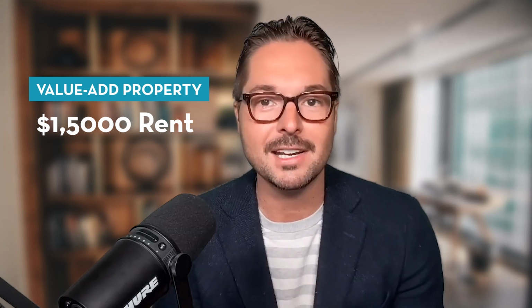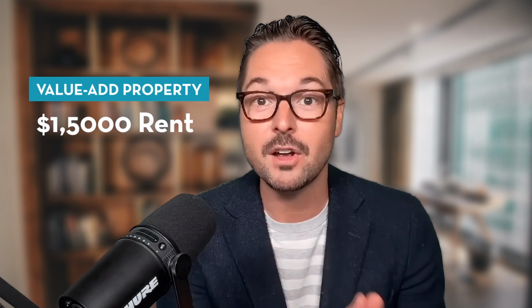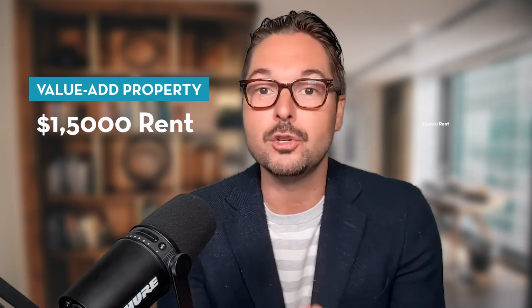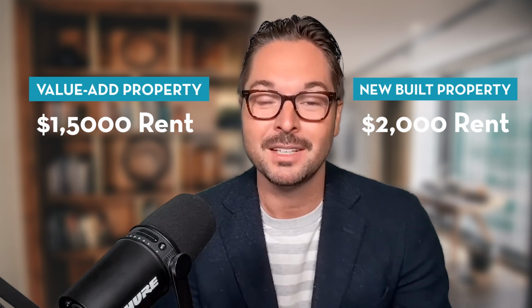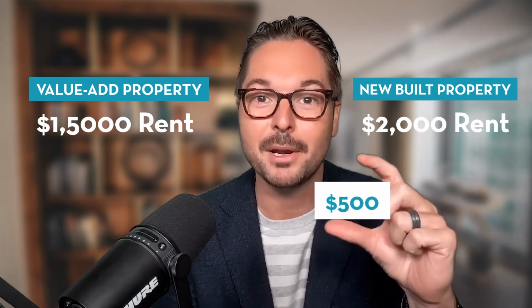When compared to a brand new built community that was, say, built in 2023, and it's got all the bells and whistles, all the latest and greatest, well, the rents on that property could be $2,000 per month. And so there's a good reason that there's a $500 gap in rents, because that newer property is just creating a better lifestyle for the residents, and it has a lot more to offer.